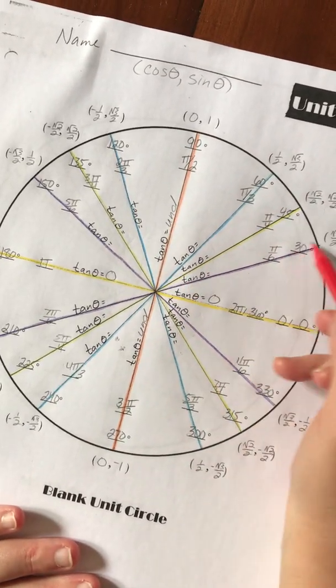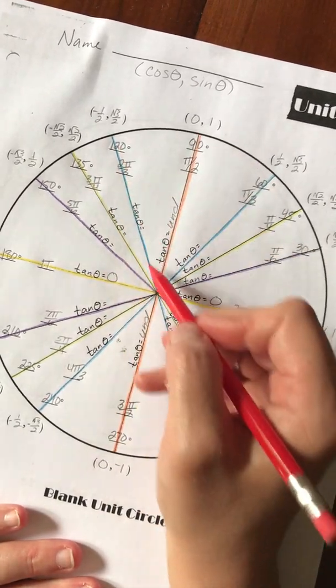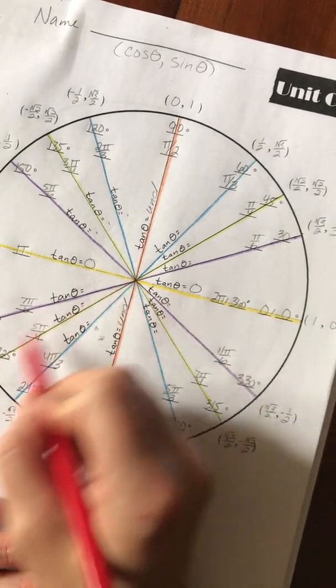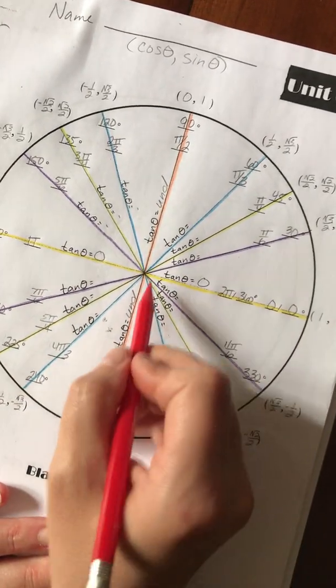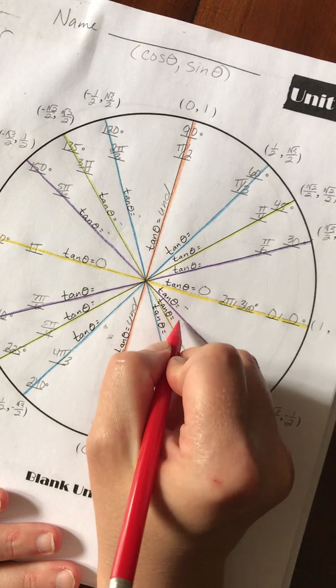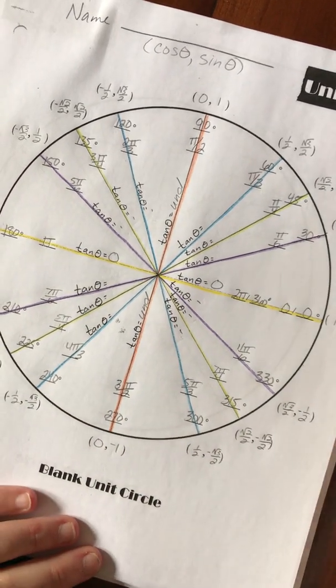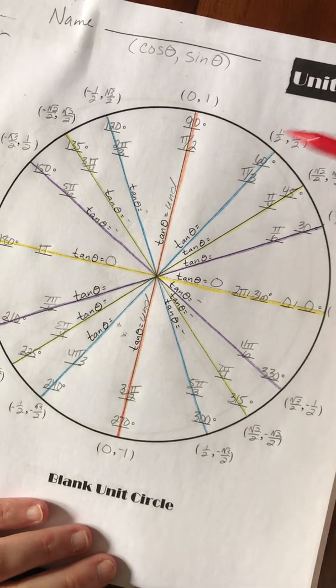These lines here have positive slopes. These lines here have negative slopes, so let's throw in some negatives. These lines here have positive slopes, so leave those alone. These lines here have negative slopes, so throw in some negatives. And then we've really only got 3 values, just like we only had 3 values for sine and cosine.